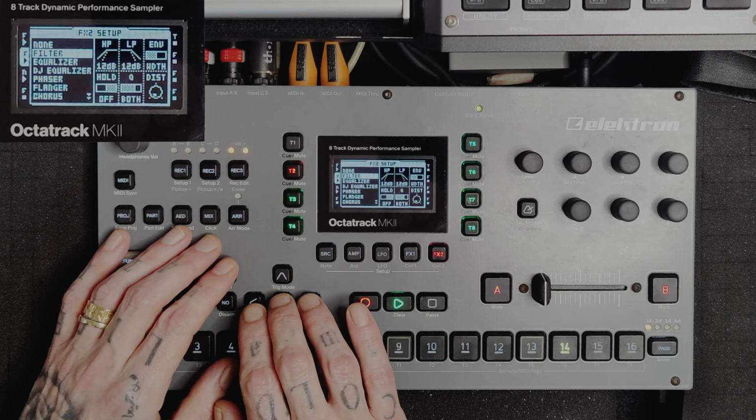This little boxiness. And maybe add a little bit of top end just to cut a little bit through the mix.